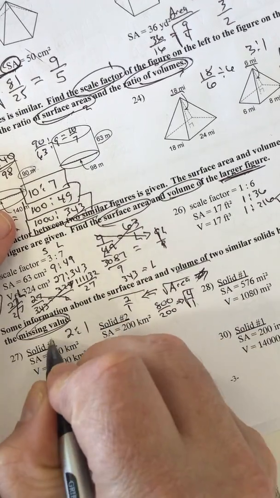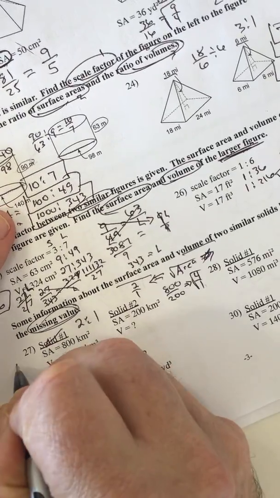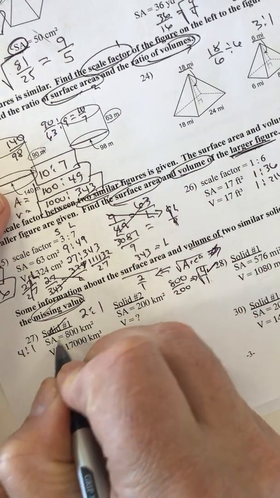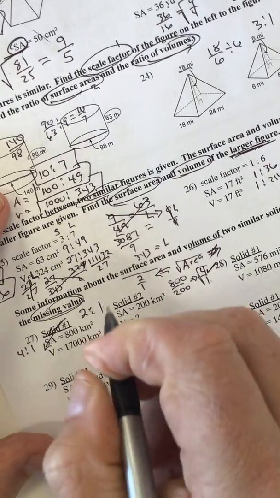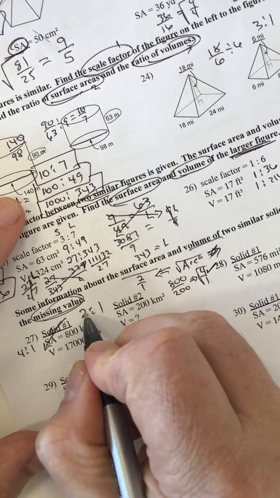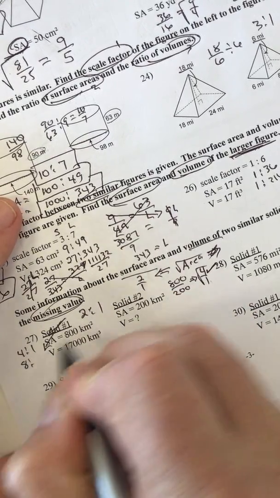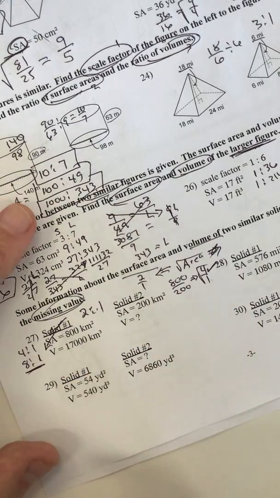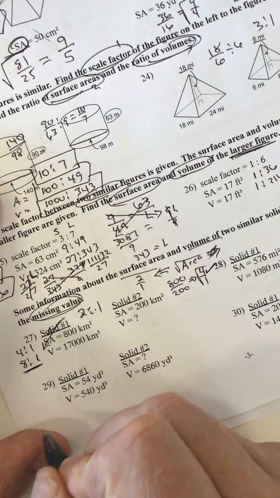Okay. So to get to the area, we squared it, which was 4 to 1. To get to the volume, we need to cube it. That means 2 times 2 times 2 and 1 times 1 times 1. So here's the scale factor for volume, 8 to 1.